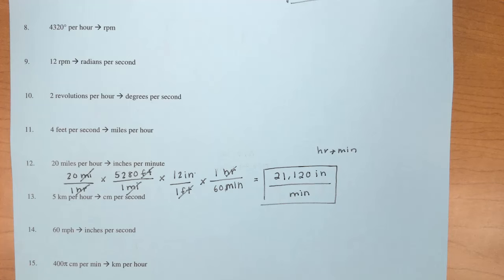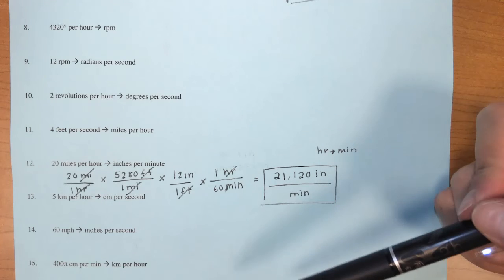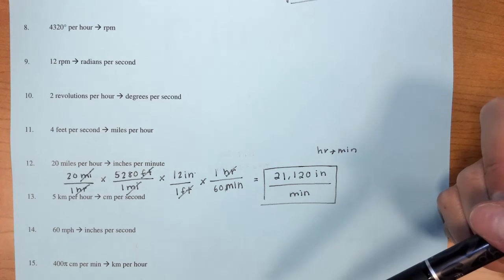Okay. So that's how you guys are going to finish 1 through 15 on this worksheet. And that's practice for dimensional analysis.